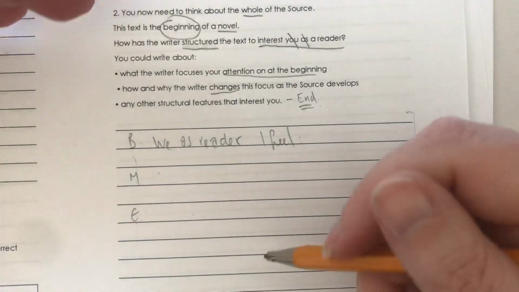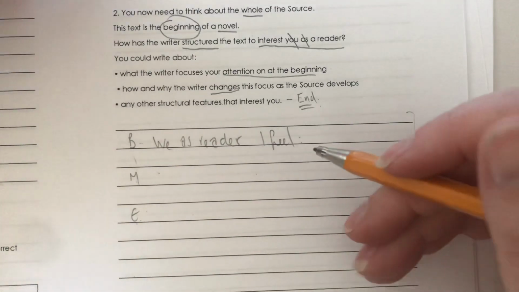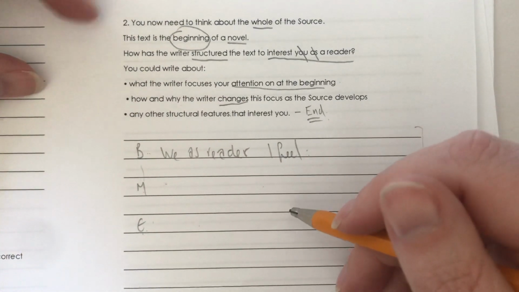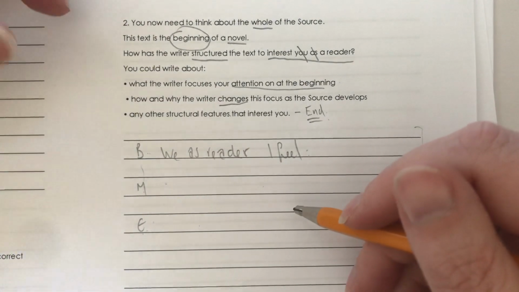Okay guys, I'll follow this up with one for the evaluation question, but then I'm going to leave you on your own for the writing question, which is at the back of the paper.